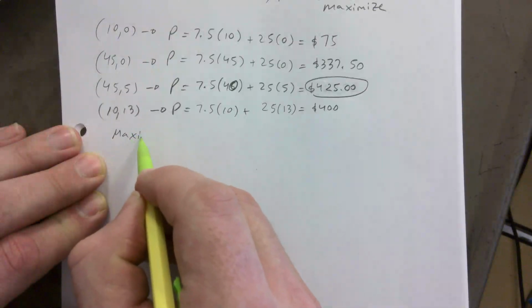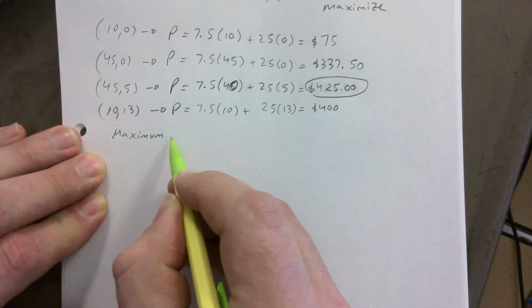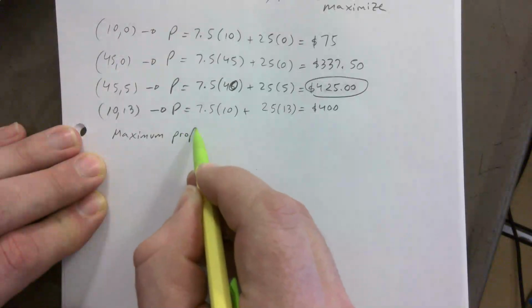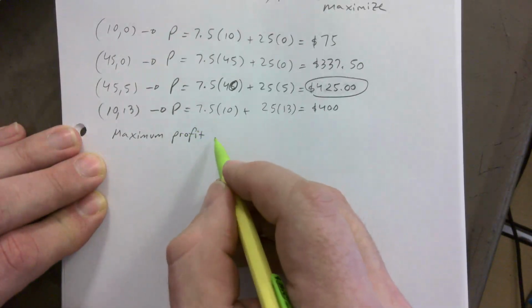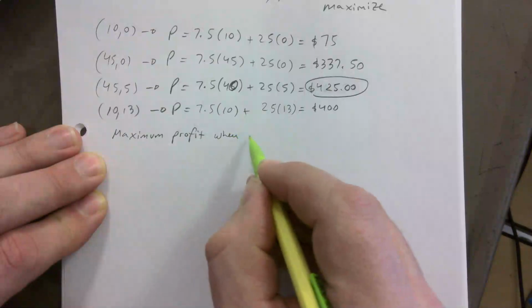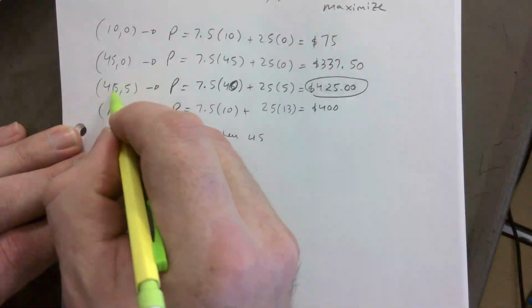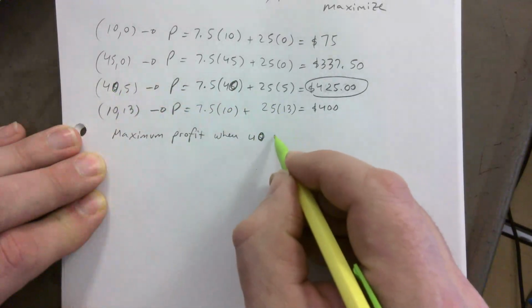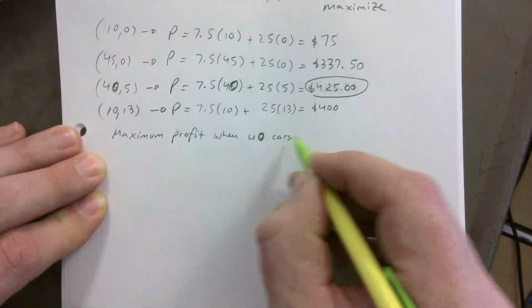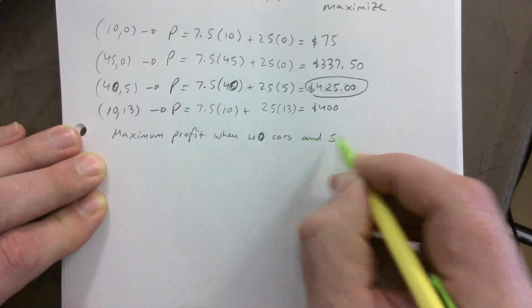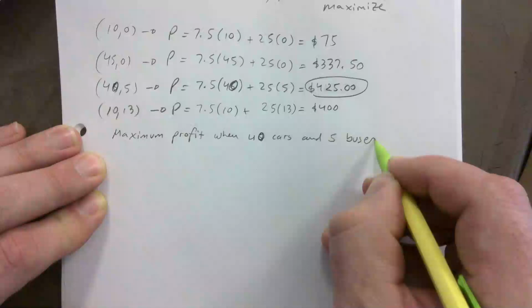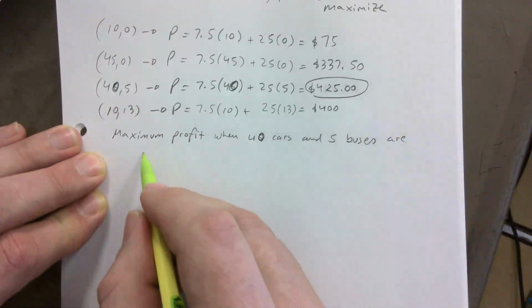So maximum profit when 40, and 5, not 45, right? When 40 cars and 5 buses are parked.